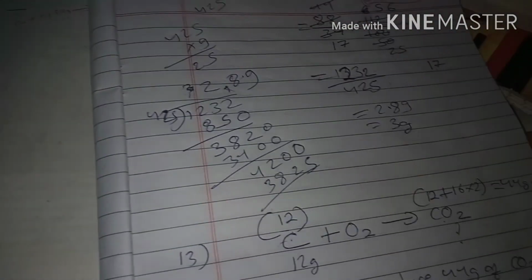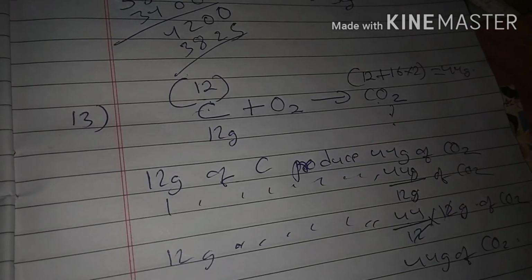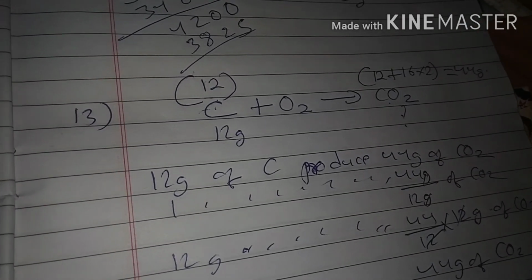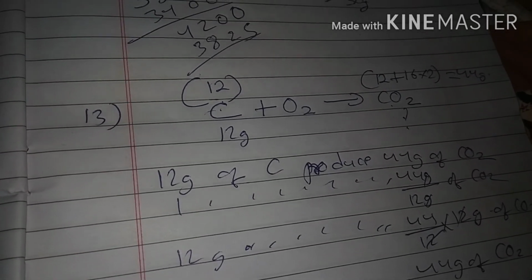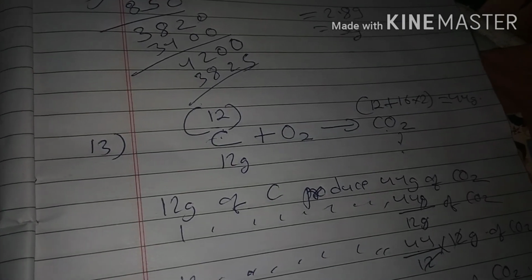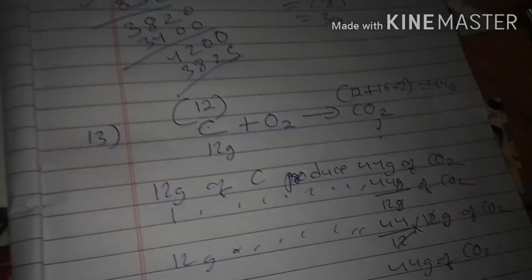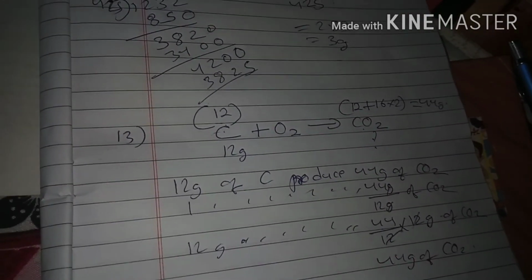So by this we finish the chapter chemical calculations. I hope you have understood. Nothing hard I find here in solving the questions. Just you have to follow one method. Basically I use the unitary method. I hope you have learned it in your maths. So by this I end today's class. We'll start a new chapter from tomorrow.